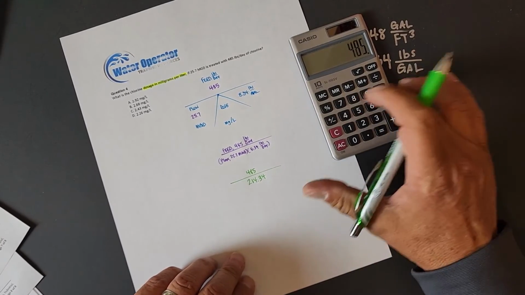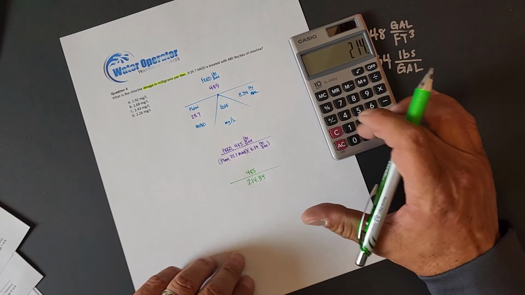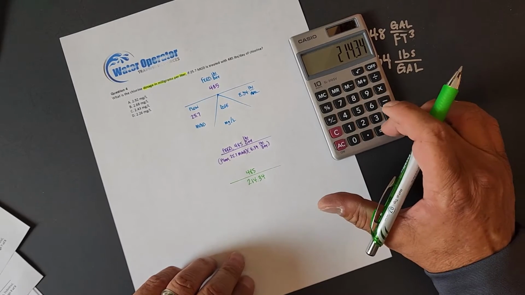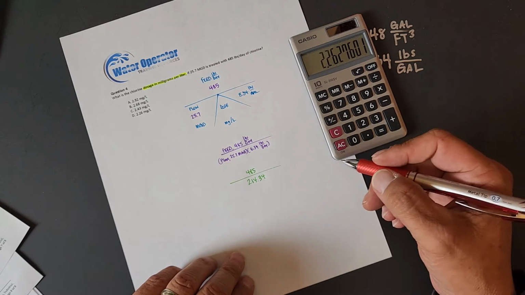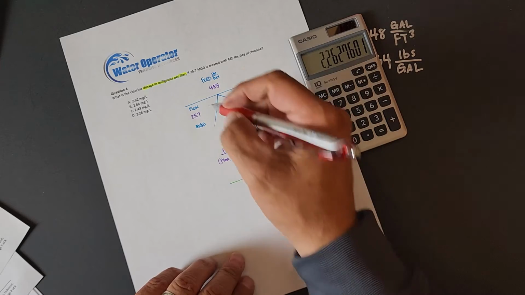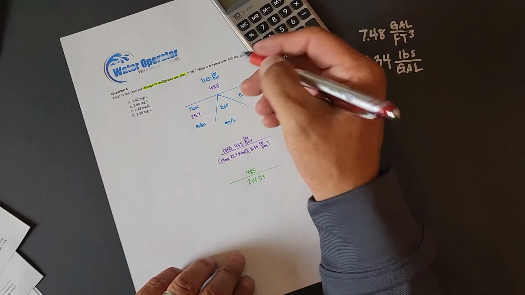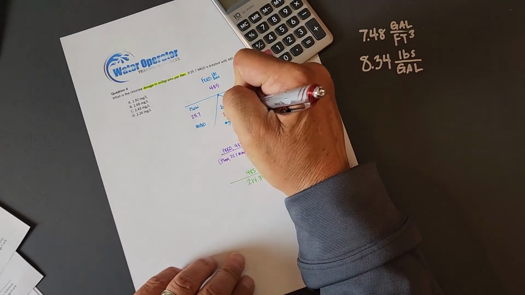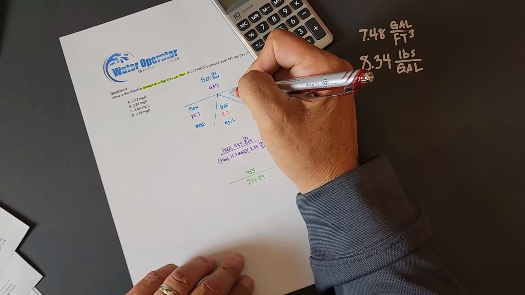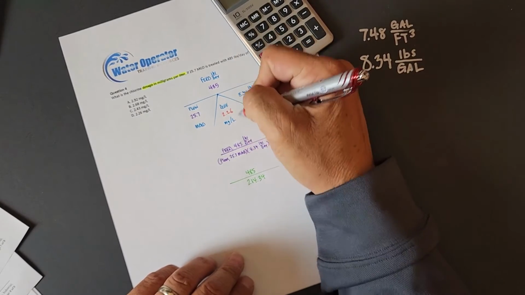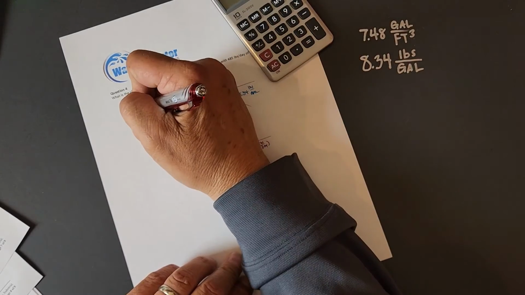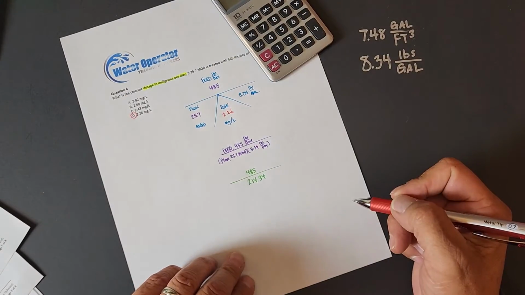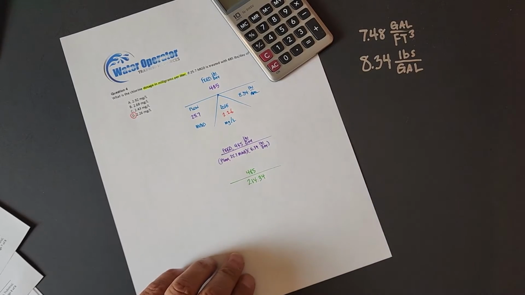So 485 divided by 214.34, and that's going to give us, let's get this right here, 2.26 milligrams per liter. The best answer is D. All right.